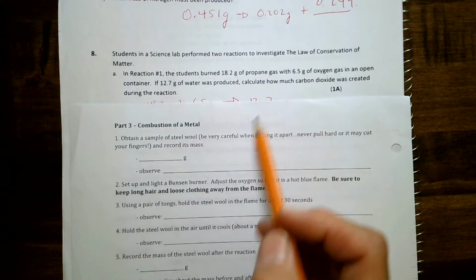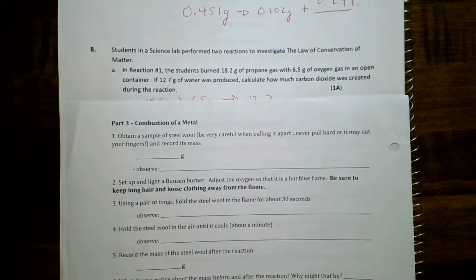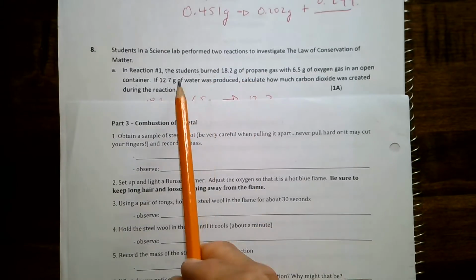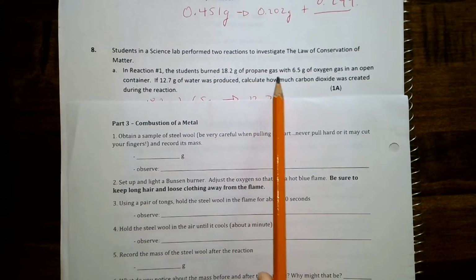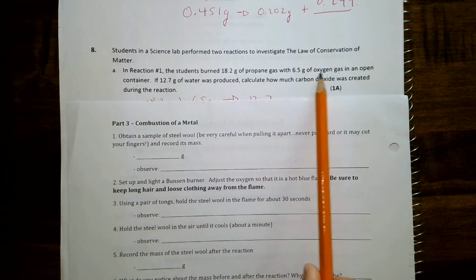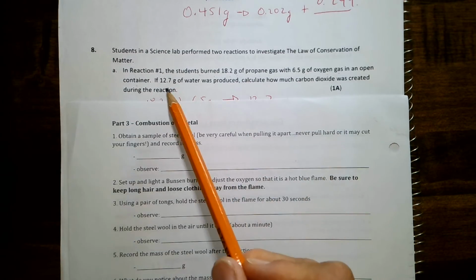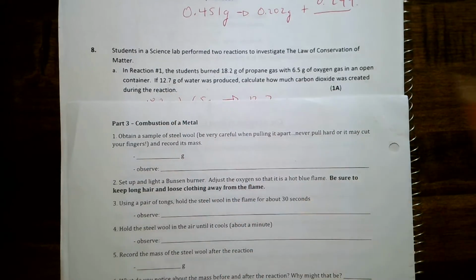Okay, so write down the information here, and then you guys figure out the answer, and then I will take it up. Okay, so pause, write down the givens here. So you have propane gas, 18.2 grams, plus 6.5 grams of oxygen gas results in, so the arrow, 12.7 grams of water, and then how much carbon dioxide. Okay, so go ahead, write that down, pause it, figure it out, and then check your answer.